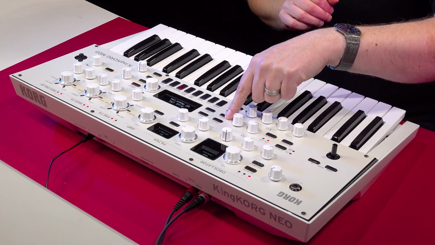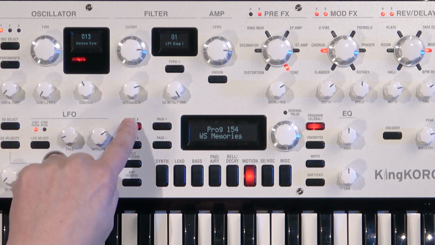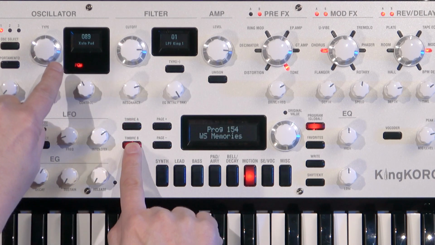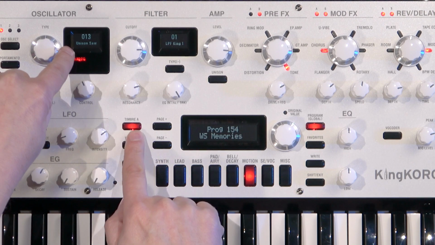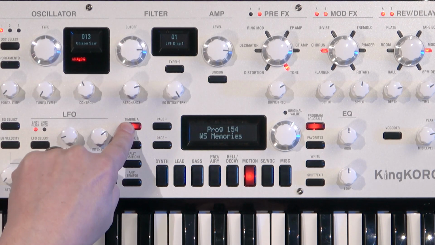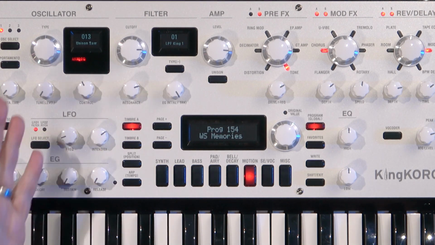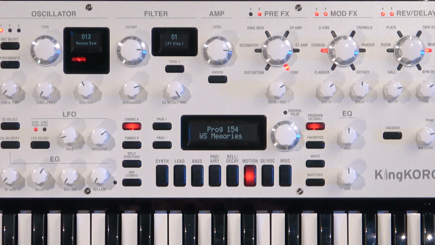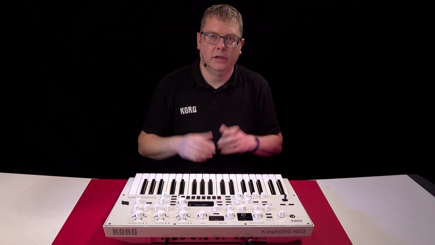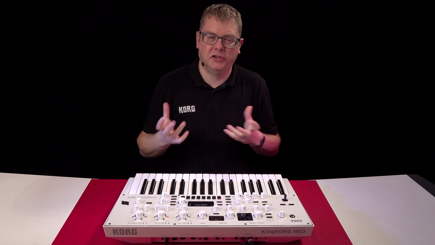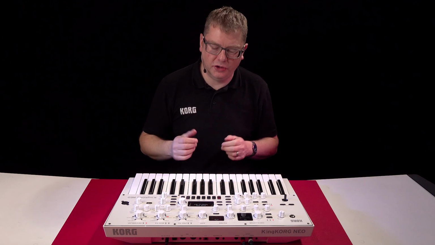And whichever one of these is lit, that's the one that you're currently editing. So as you see, I change that. This oscillator section will change, for instance, so you can see what waveform is used on each timbre. You've also got an arpeggiator built in, which is super handy for creating some motion to your sounds.